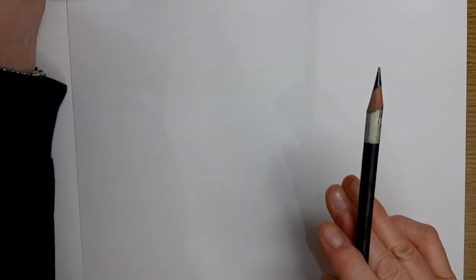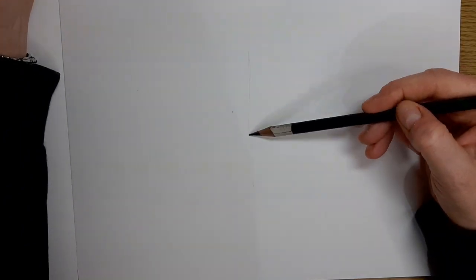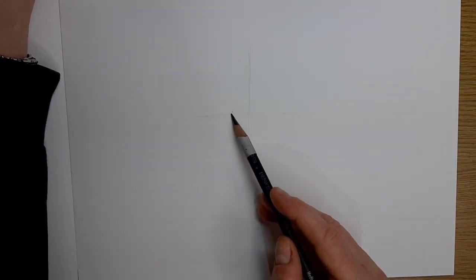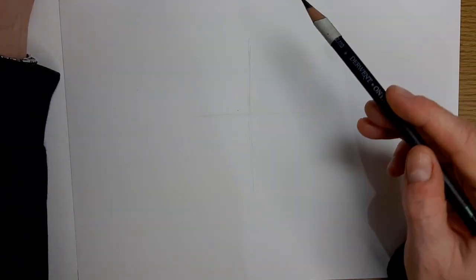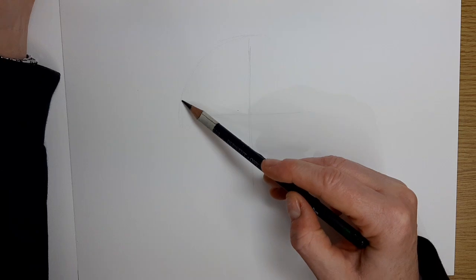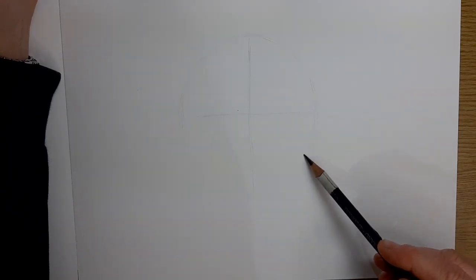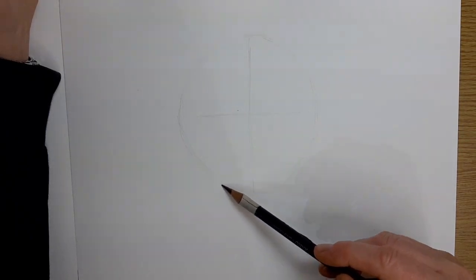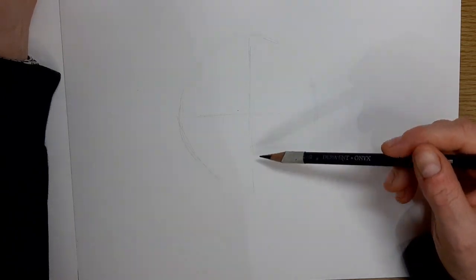Right, so I'm going to put a cross in here and then just go across as well. So this may get longer, we'll see how we go. The head's starting up here and it's coming out quite wide. And then it starts to come in here. The length of these we can just measure out.